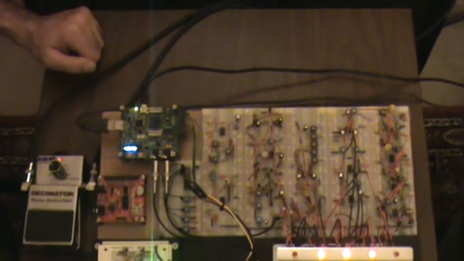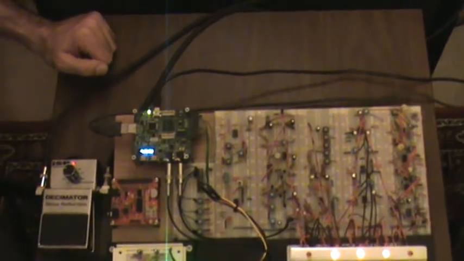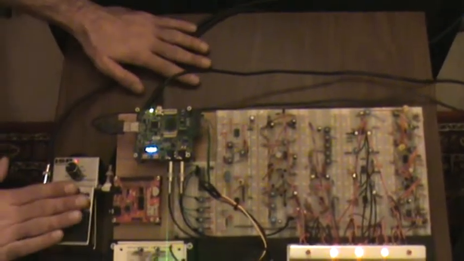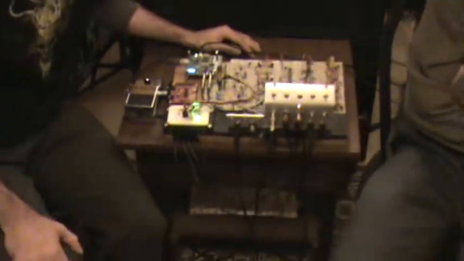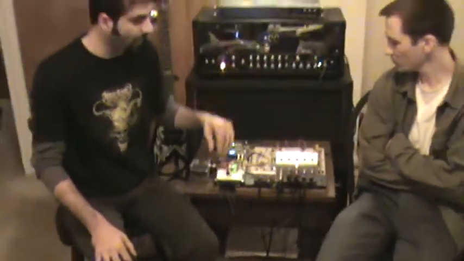Alright, so I think that is quite good for what we have here. Also, we are using a noise gate, but this is just on the amp because the power is just so dirty around here. Alright, so we will now demonstrate a little bit to you how these effects work.